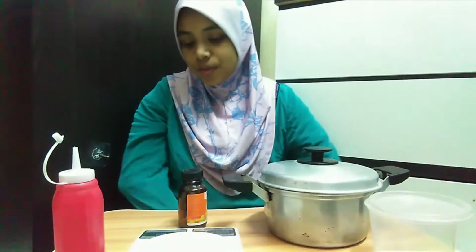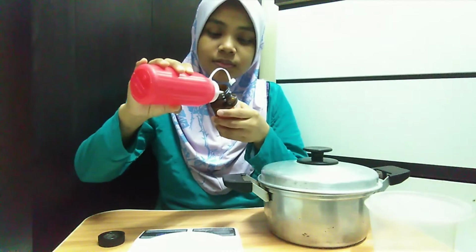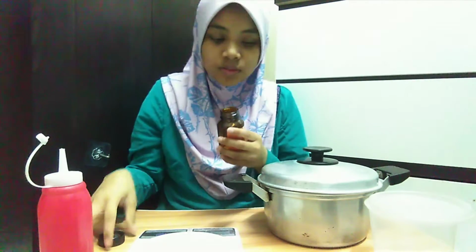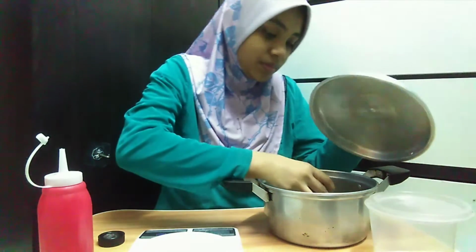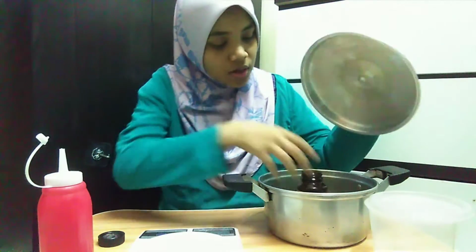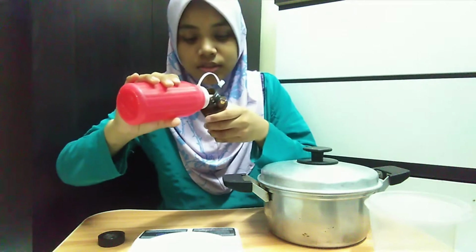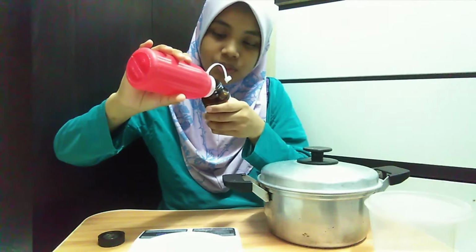Then, we pour distilled water until the bottle is half full and put it inside the vacuum to remove the effect of air bubbles. Then, we pour distilled water until it is full and put the stopper on.